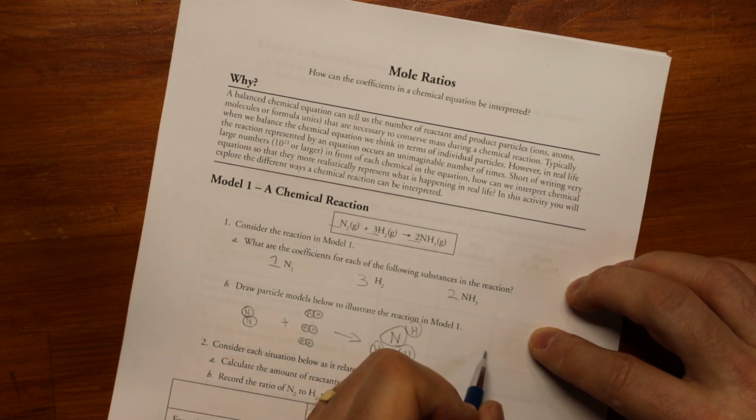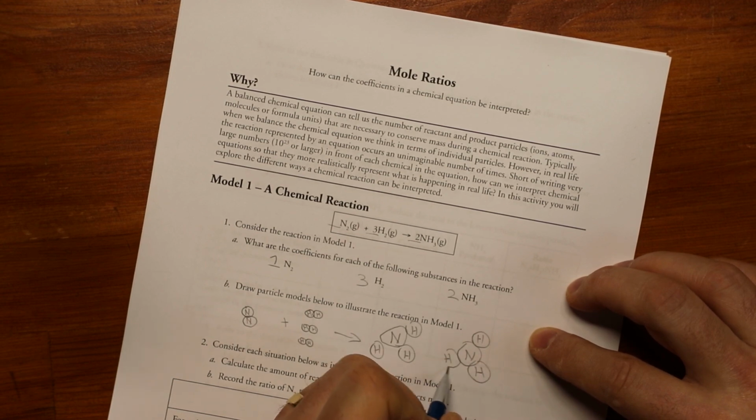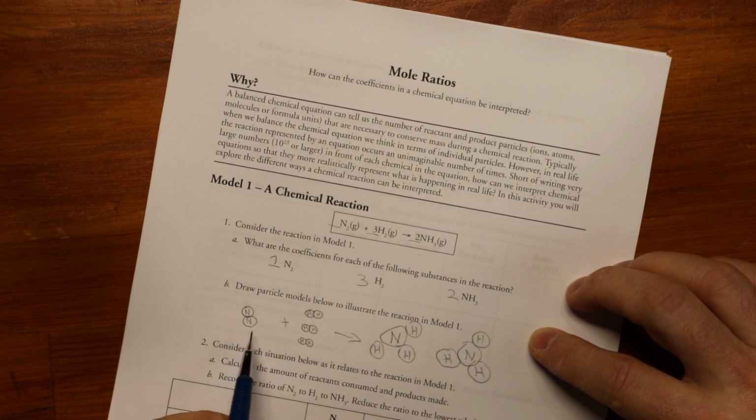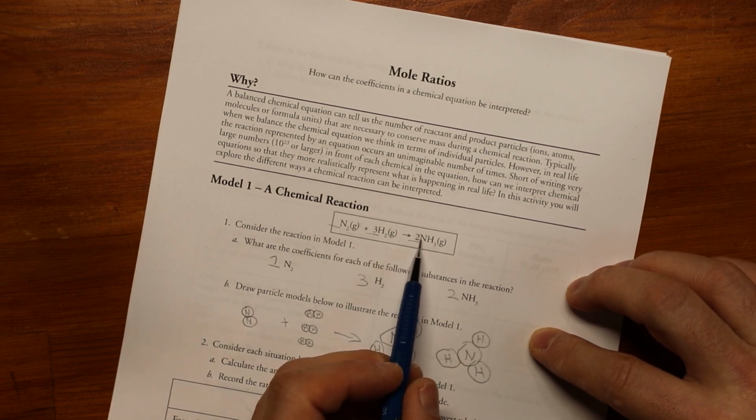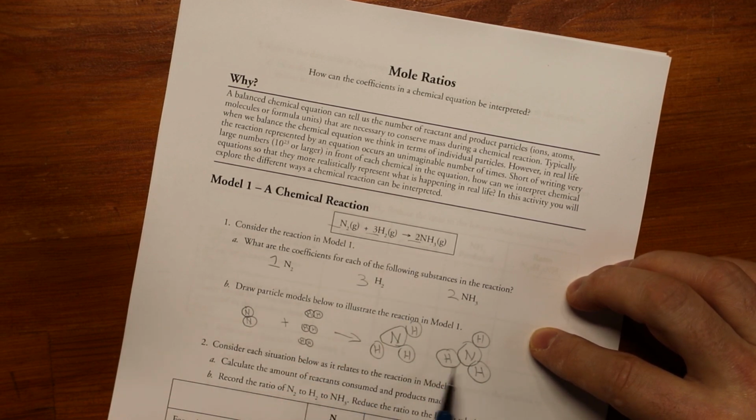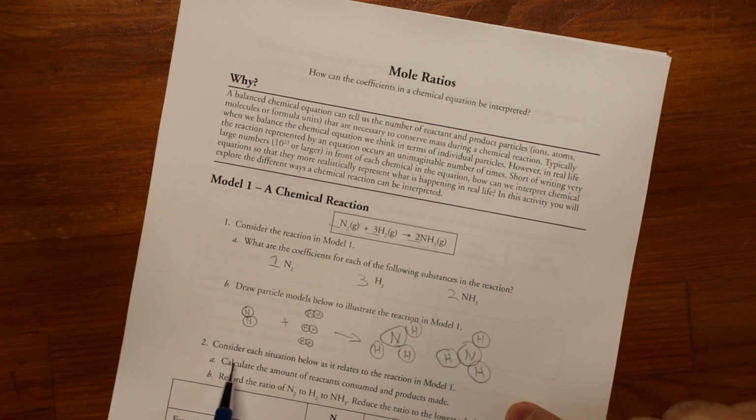Here's one NH3. There's another one. Like that. Okay, so 1 nitrogen plus 3 hydrogens produces 2 ammonias. There's 1, there's 2. Okay.